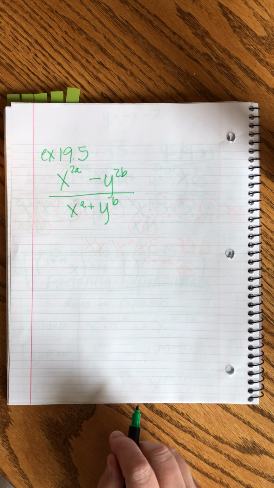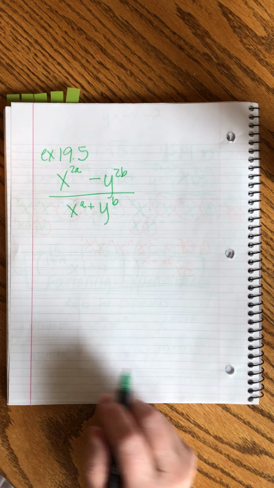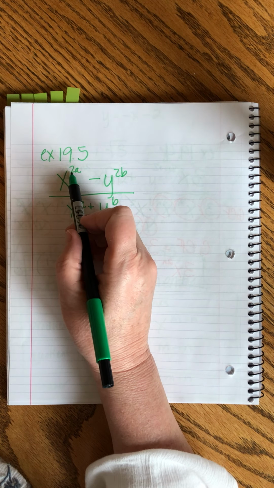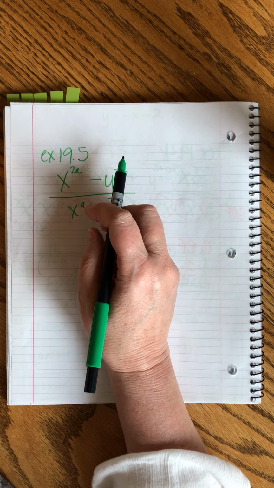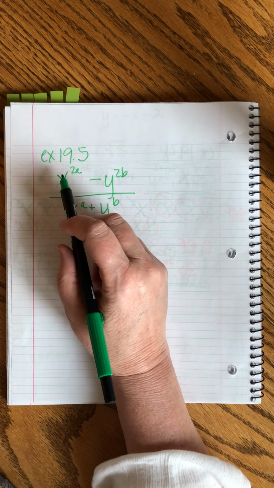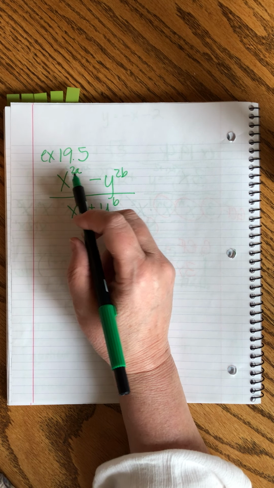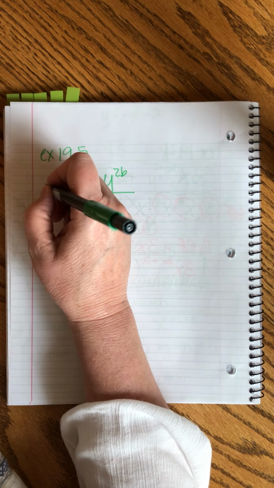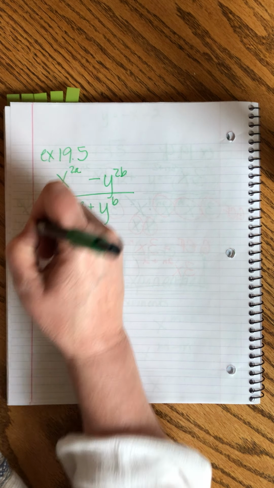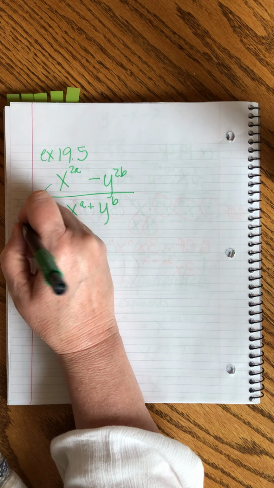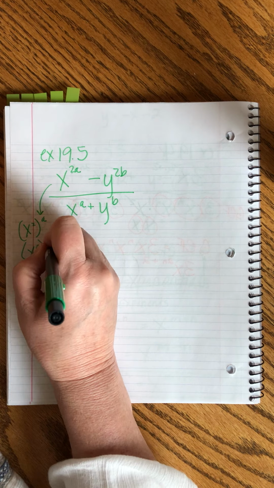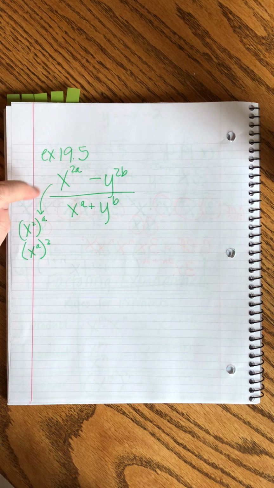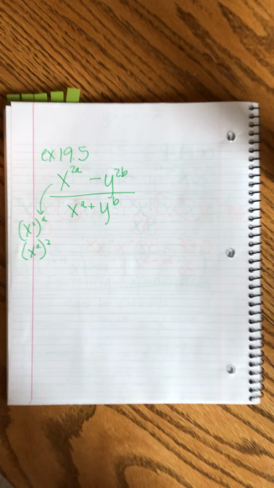Okay, this looks like a lot, doesn't it? Hard to know what to do with this. When I see the 2 parts together though, that tells me I bet I multiplied those together. So I could unmultiply them, right? Reversing the power rule. This could be x squared raised to the a power, or it could be x to the a power squared, right? I don't know which of those was powered before the other. I could write it either way.